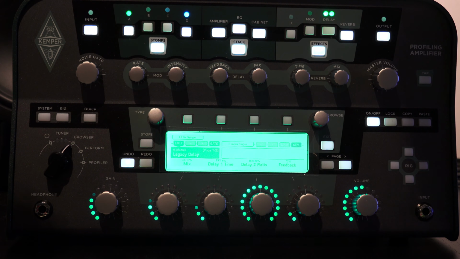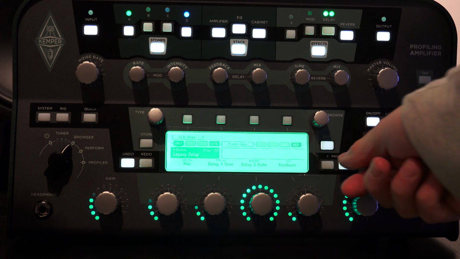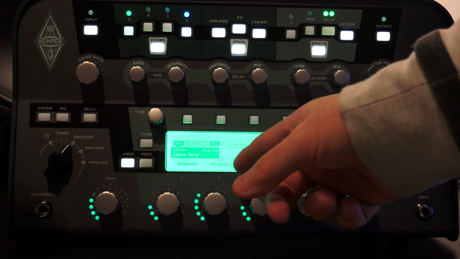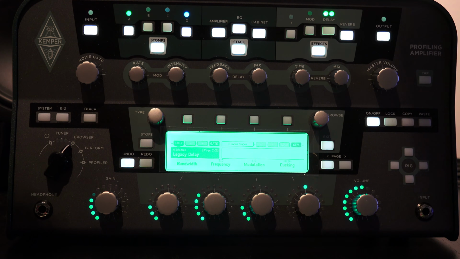You have the delay time twice here. You have the feedback, the number of times it will feedback. In this case we have 2 pages of parameters. You have bandwidth, frequency, modulation, ducking. I won't go through what all parameters for all effects are. You have to do some testing for yourself. But it will change, of course, the outcome of the effect or how it sounds.